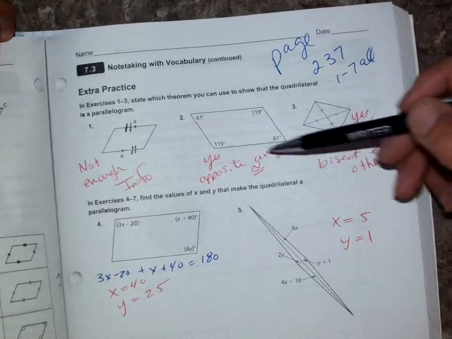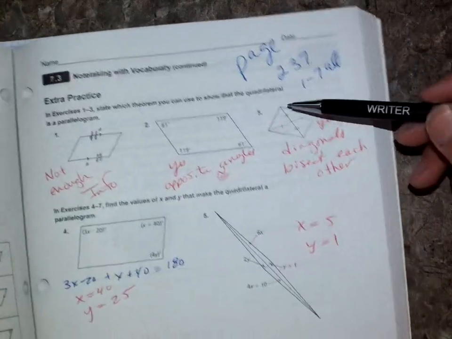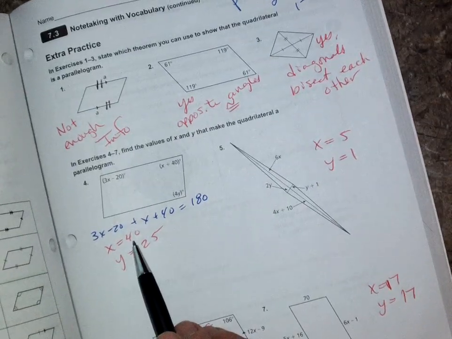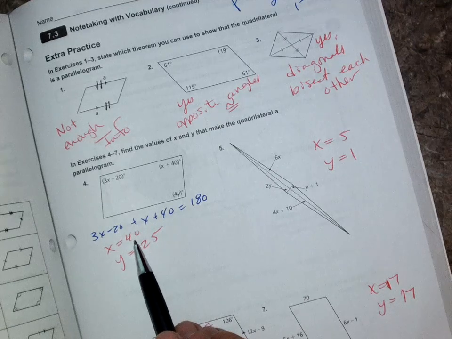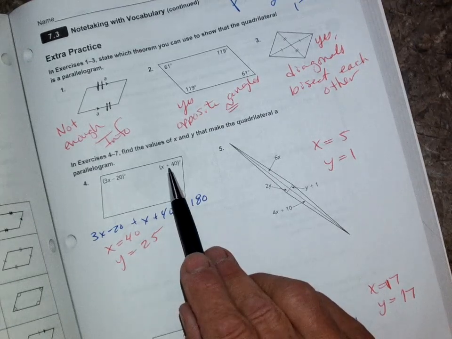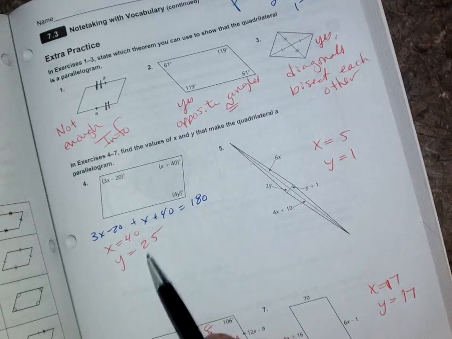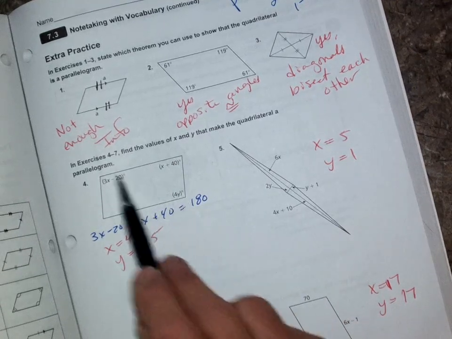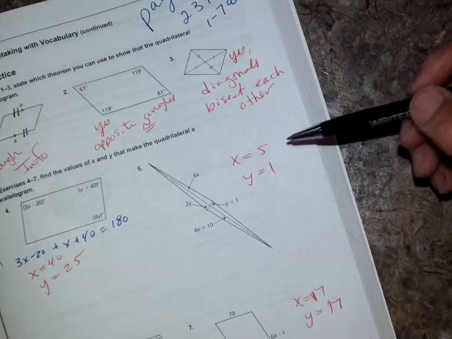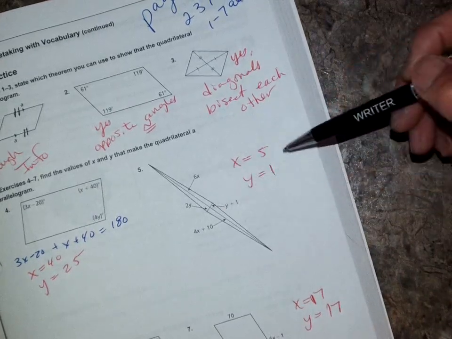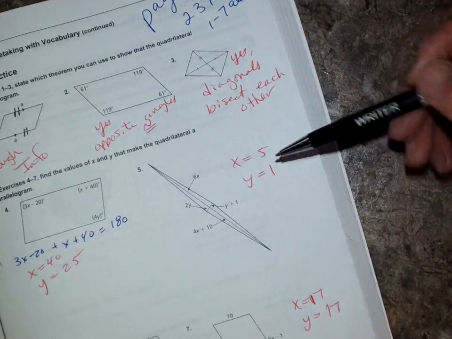Number two, yes, those opposite angles are equal. Three, yes, diagonals bisect each other. Four, when you solve for x, you get 40, and then you plug the 40 back in, and 40 here makes that 80, and these two have to add up to 180, so you end up getting y to be 25, or you can set these two equal, either way. Five, diagonals bisect each other, so I get x equals 5 and y equals 1.